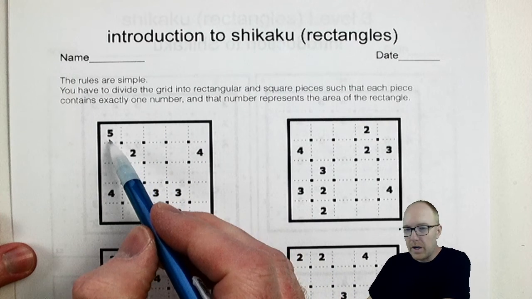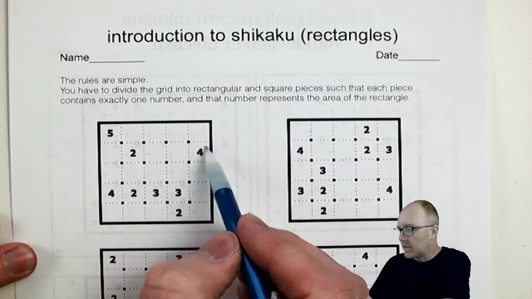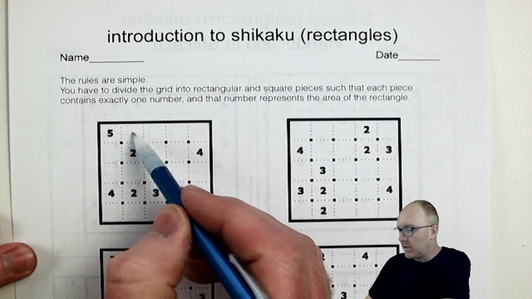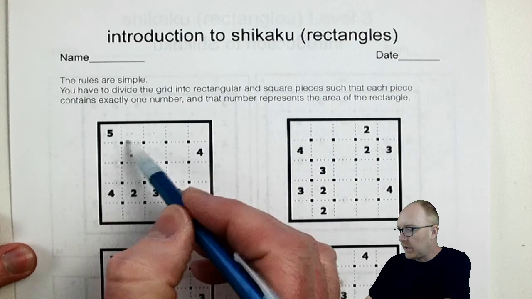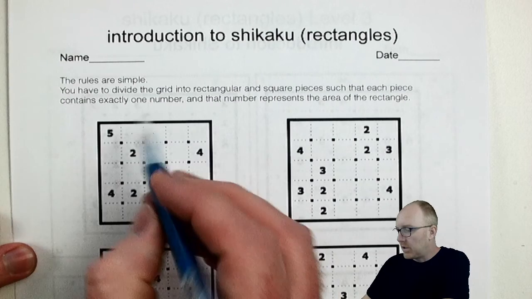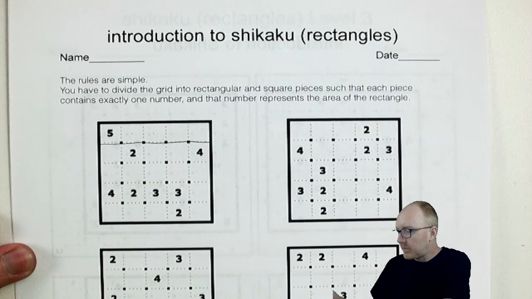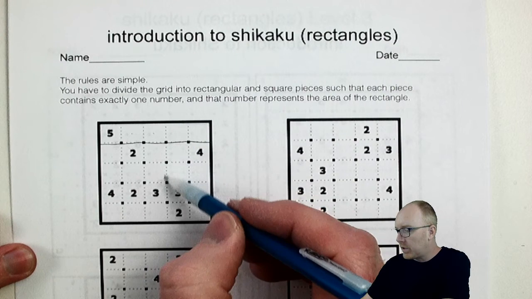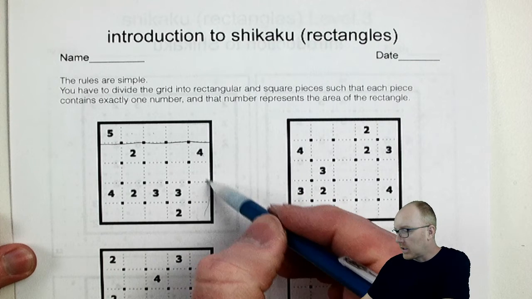So if this has an area of 5 boxes, the only way to make that happen is to go 5 by 1. Okay, like this. You can't do 1, 2, 3 here and 2 more here. That would have an area of 5, but it would not be a rectangle. So they have to be exactly like so. This 4 could be a 2 by 2, or it could be 4 by 1.